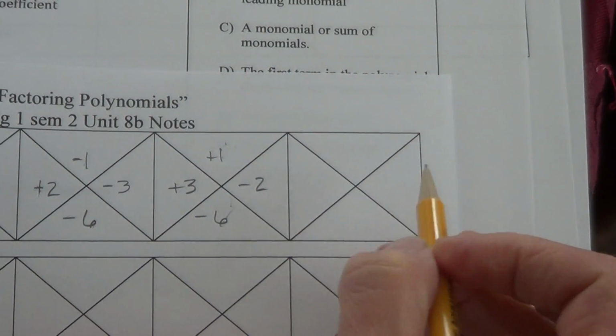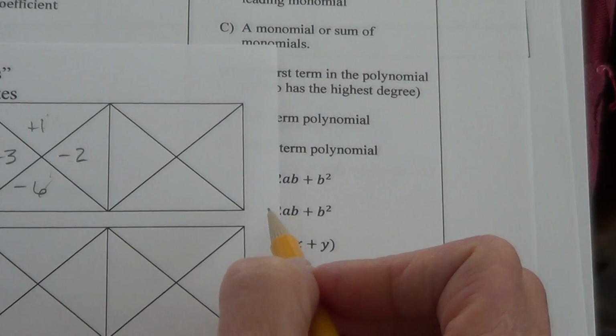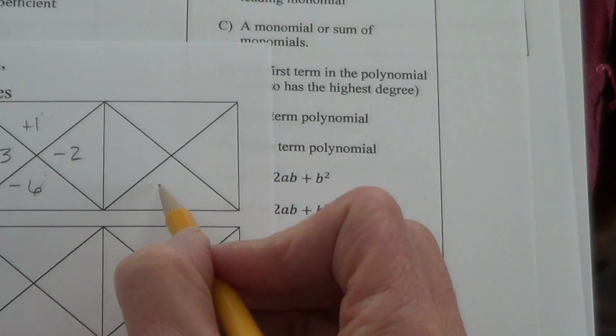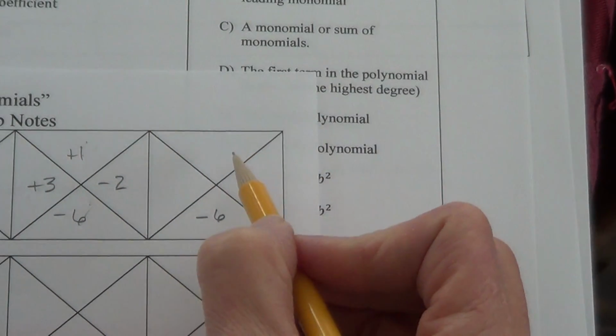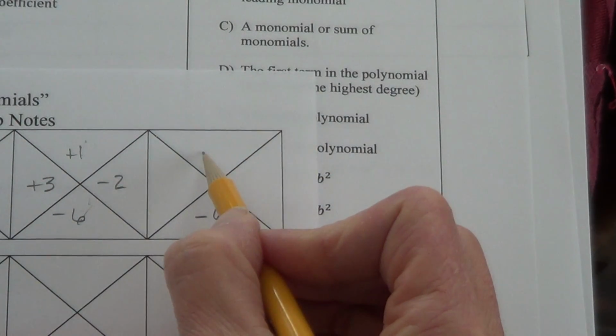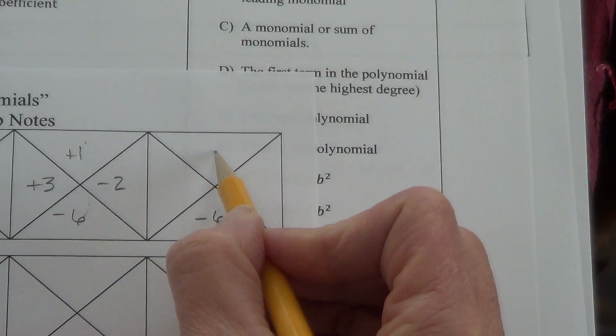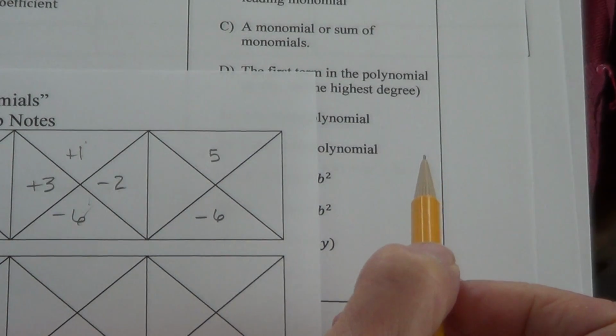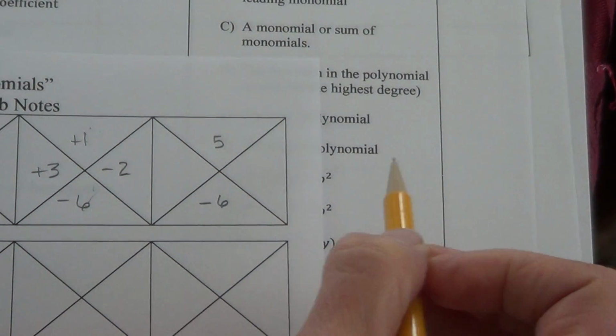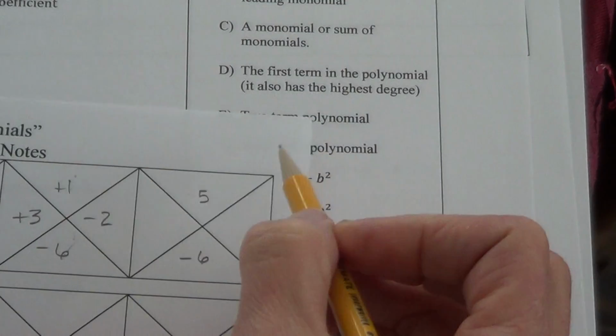Okay. Another option. Let's see if you can figure out these 2 numbers. Pause the video to get them. Let's say that we have a -6 this time, but our answer is 5. Well, in order to get that, we would look at all of our factors of -6.